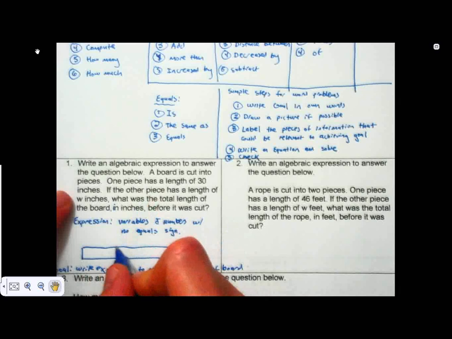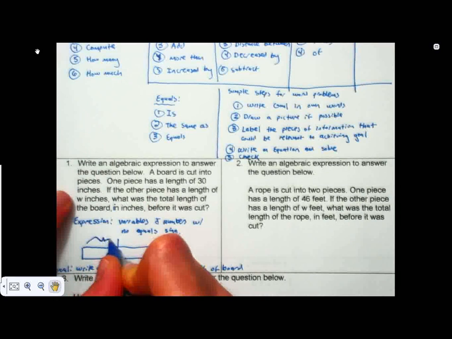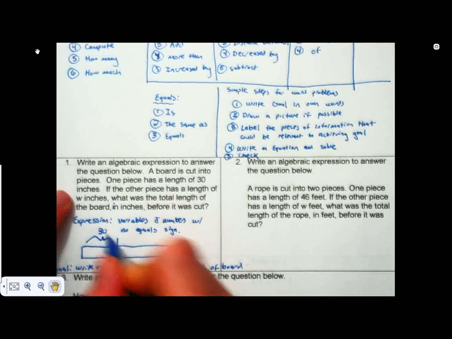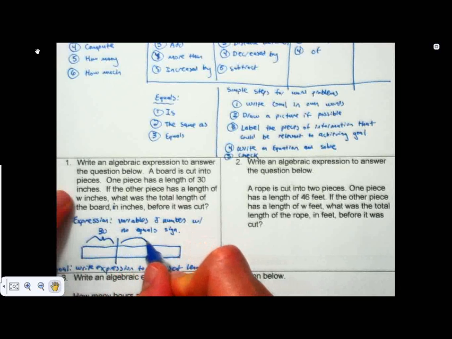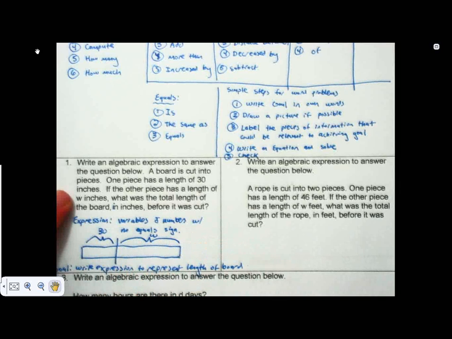So I'm going to cut my board, and what they're saying is one of the pieces has a length of 30, and the other piece is supposed to have a length of W. And now our job is to somehow remember our goal is to write an expression to represent the length of the board. Well, to me, this looks like we've got what we need.